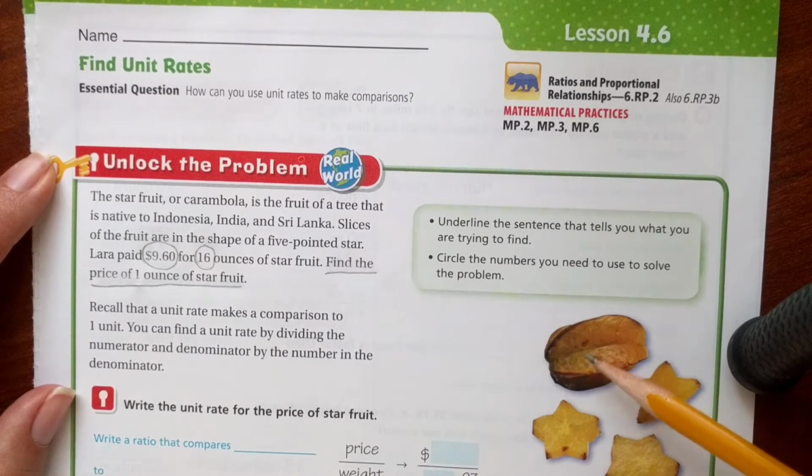Notice this fruit. My son tried it in Brazil. It's shaped like this when it's on the tree, but when you cut slices of it, it looks like a star.